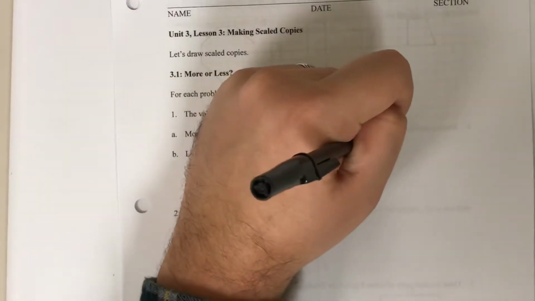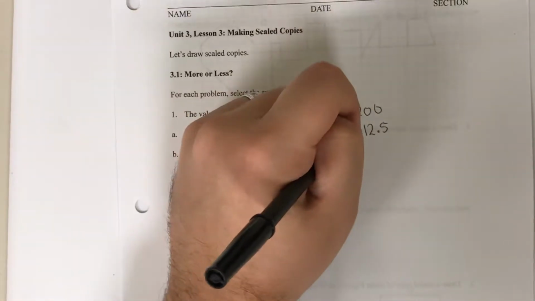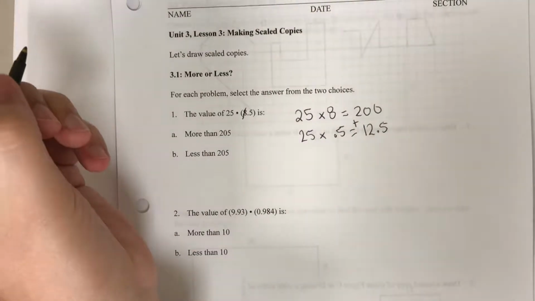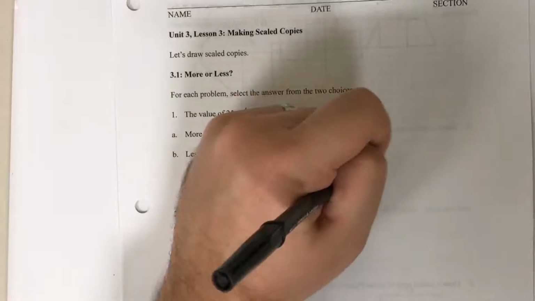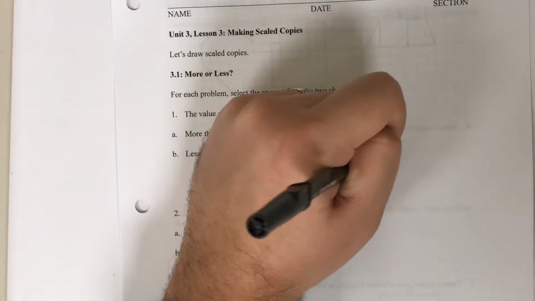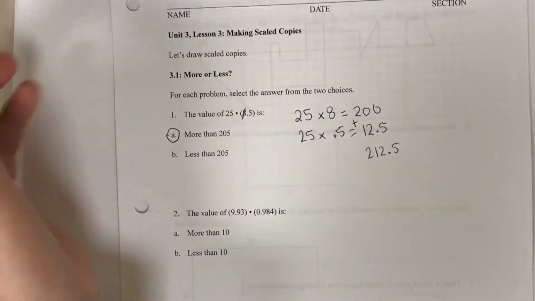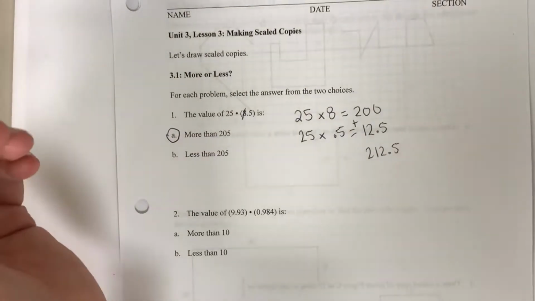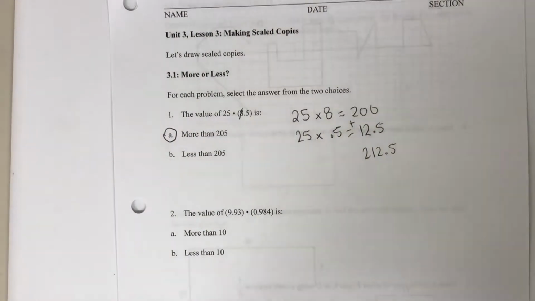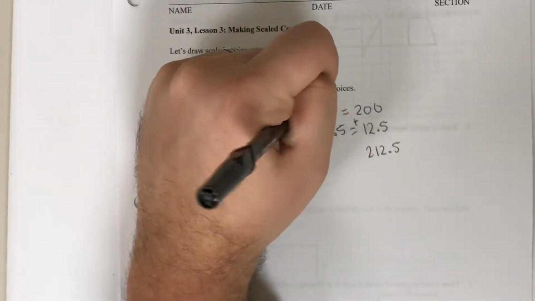Well, half of 25 is 12 and a half. If I combine these two things together, 200 plus 12 and a half gives me 212 and a half, which is more than 205. So we're really thinking about this in terms of using our math sense. This is called a partial product.